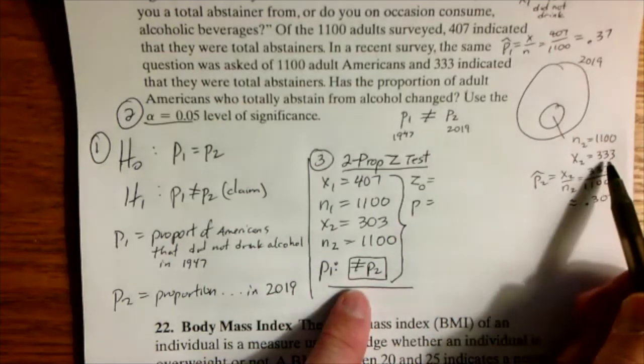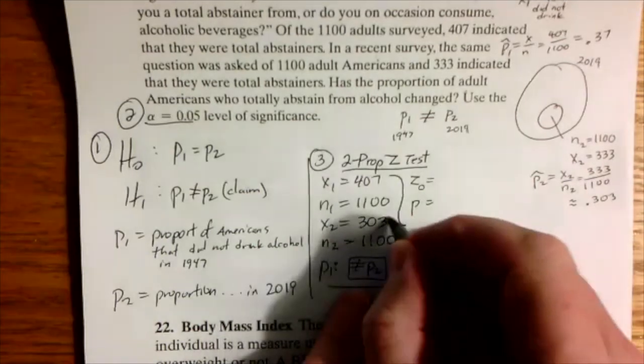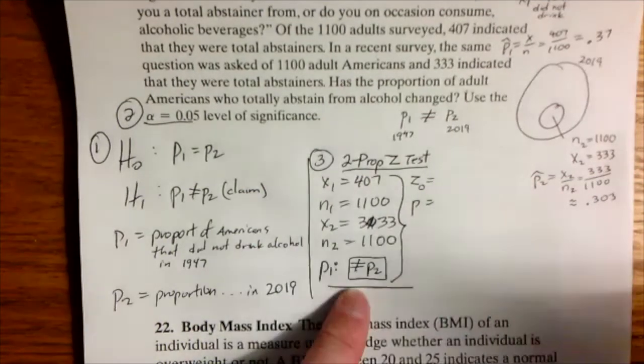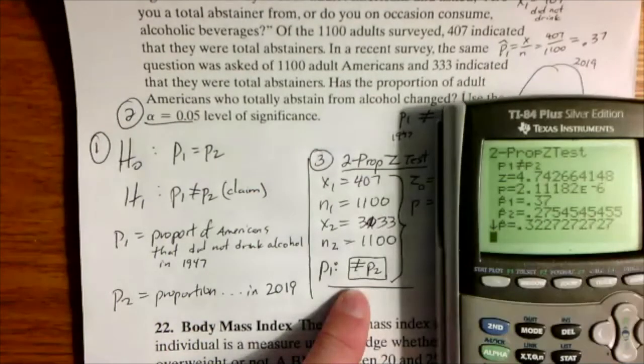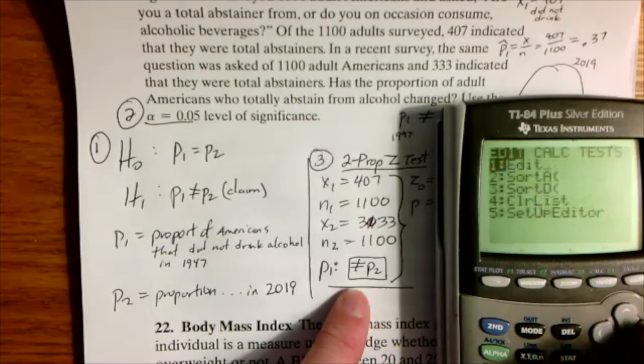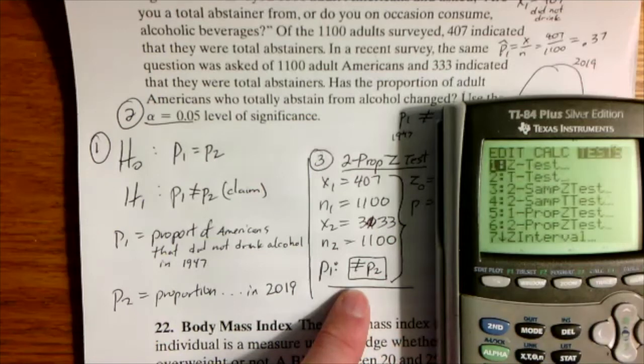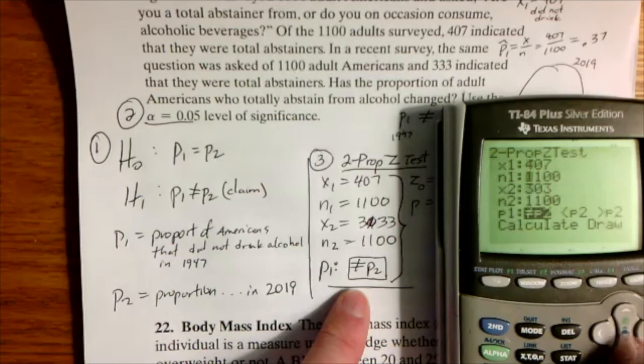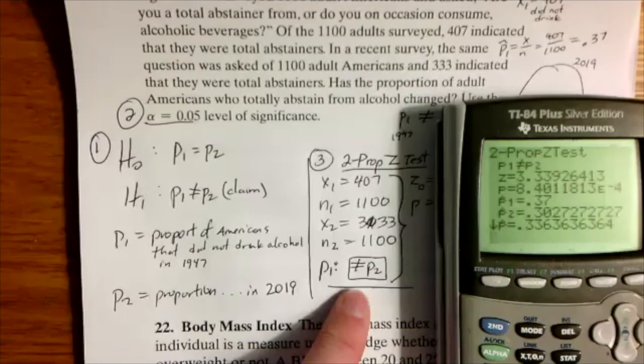X2 is 333. Let me try that again. Thank you, Dylan. All right, let's try again. 6. I have to change this one to 333. Okay. That look better?